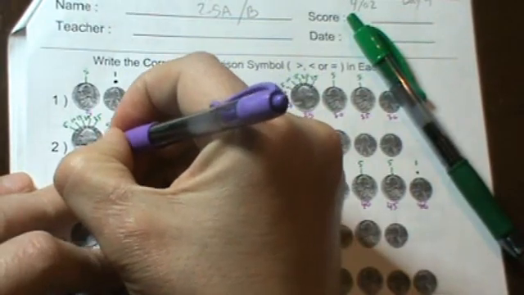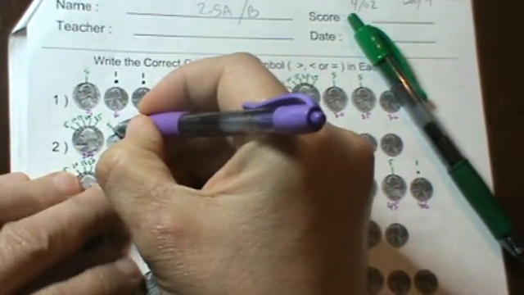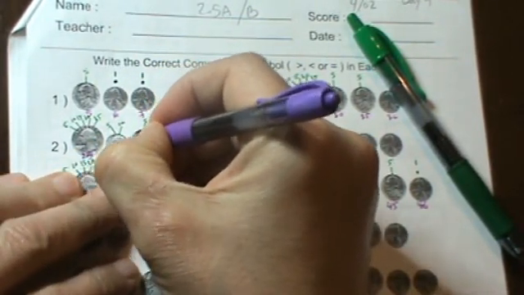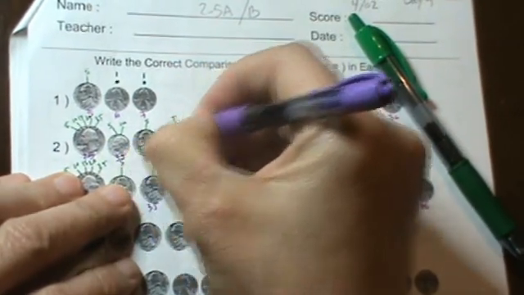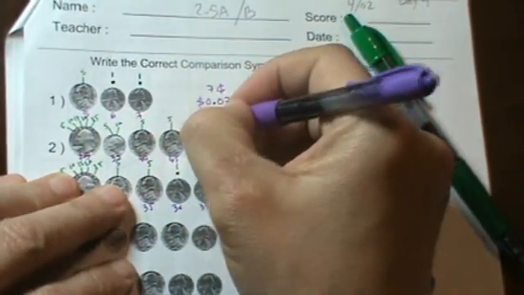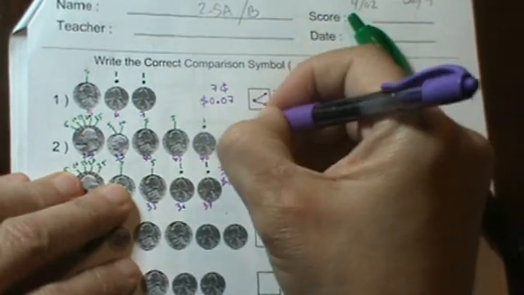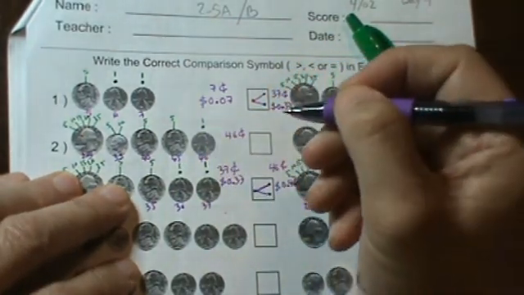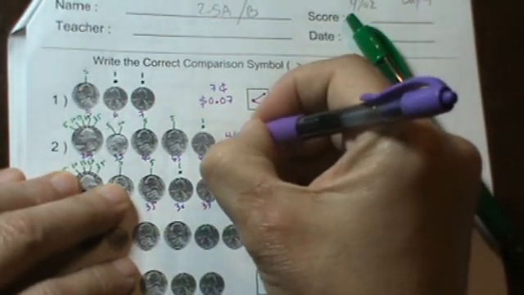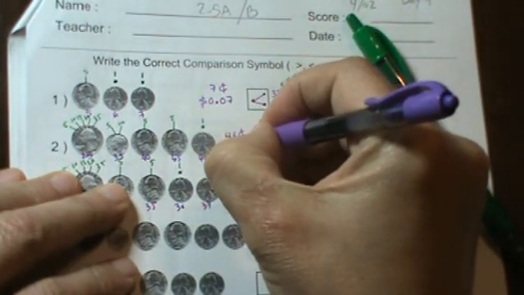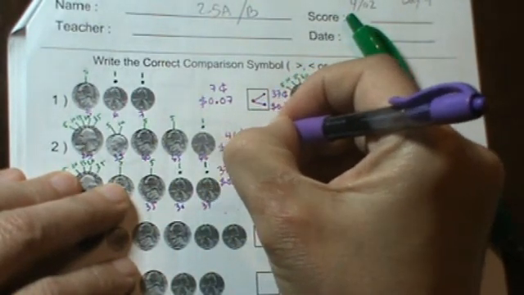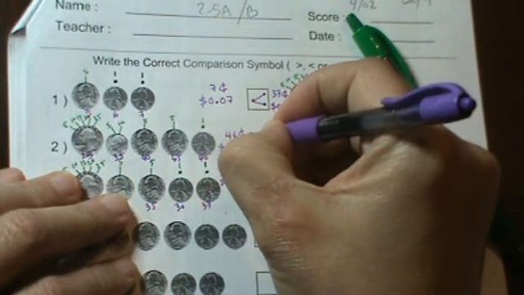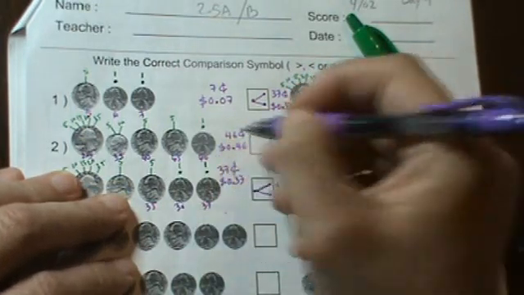This is 25, 30, 35, 40, 45, 46. So this is 46 cents, or in other words, $0 and 4 tenths and 6 hundredths.